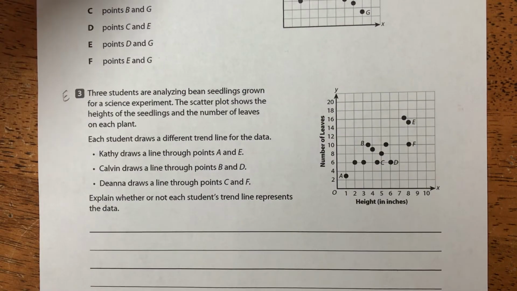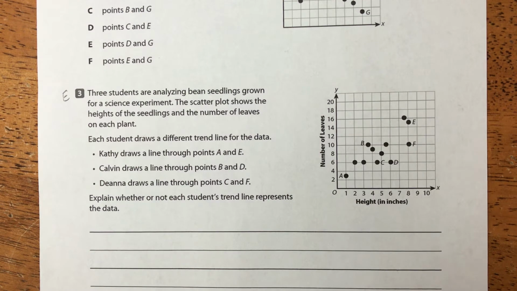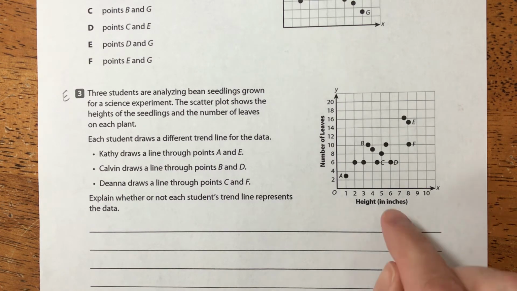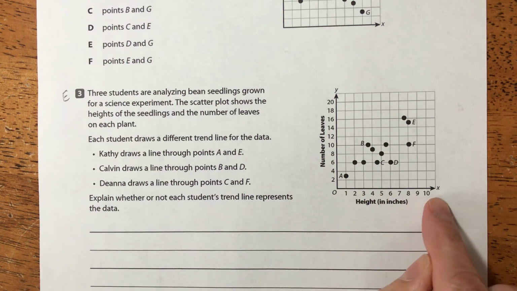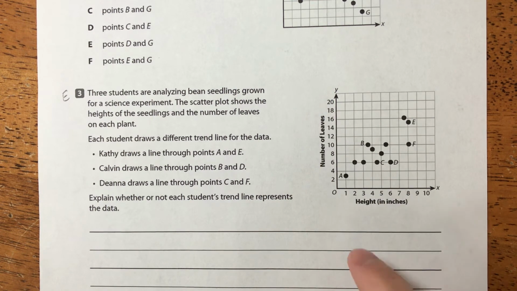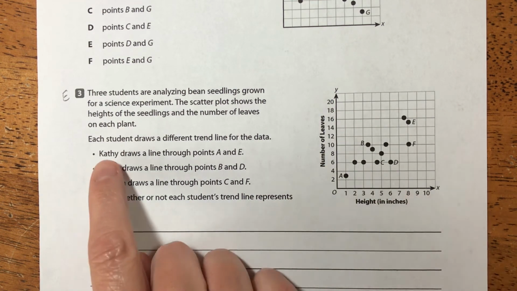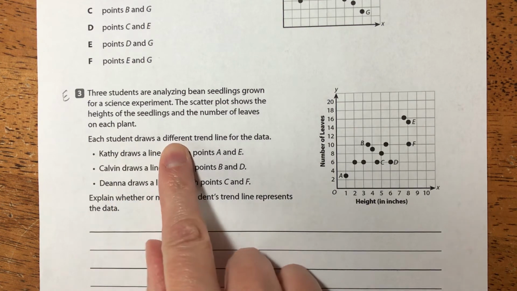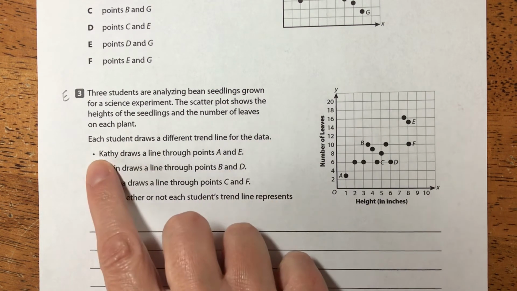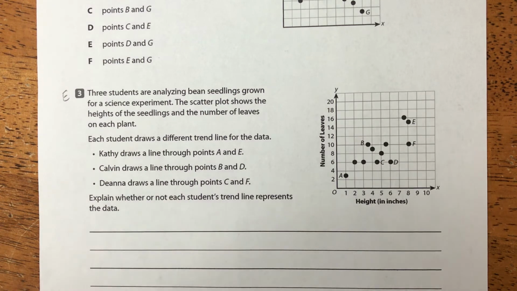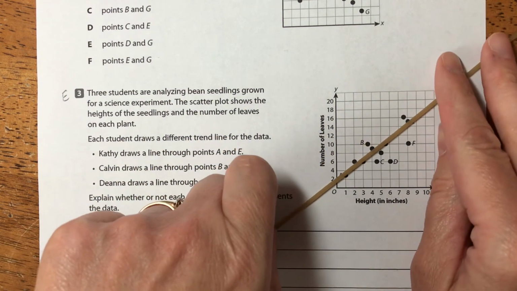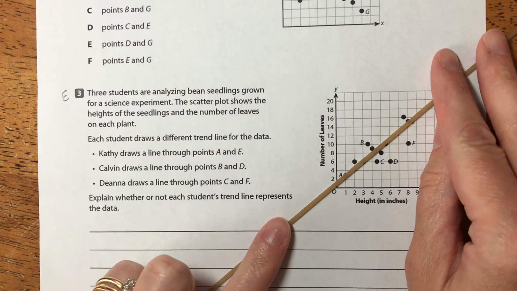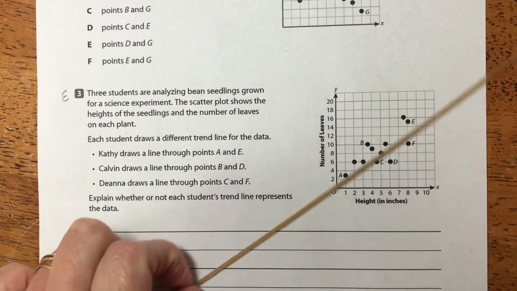And then this is the E, which actually I think you could do this. I don't think this is that difficult. Three students analyzing bean seedlings grown for a scientific experiment. The scatter plot shows the height of the seedling and the number of leaves on each plant. So this is how tall the plant is, and this is the number of leaves. Okay, so height in inches, number of leaves. Each student draws a different trend line for the data. Katie goes through A and E. That's Katie, A through E.